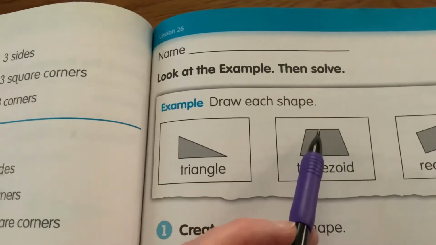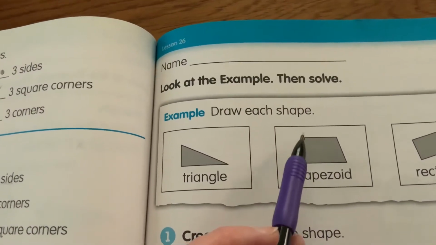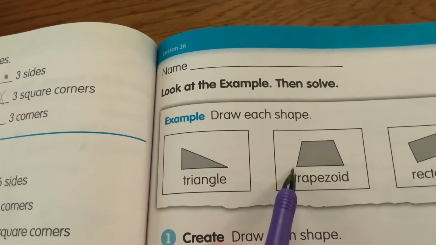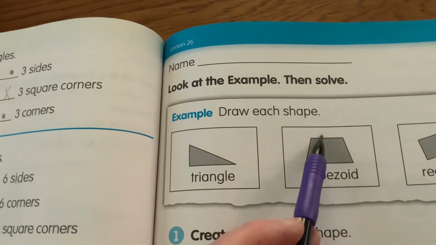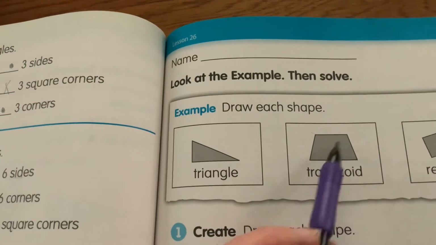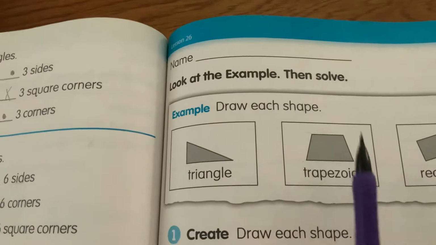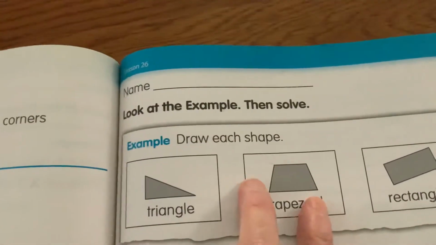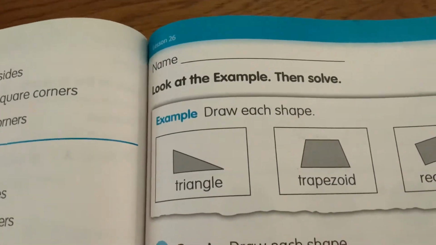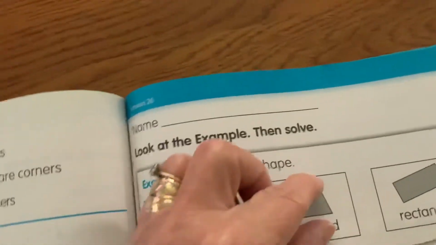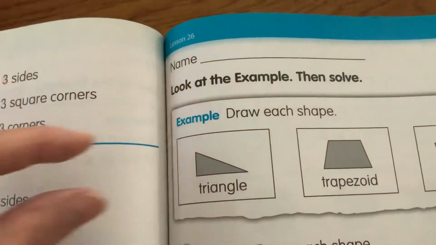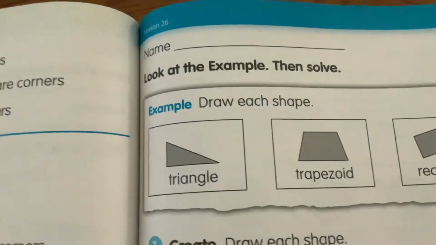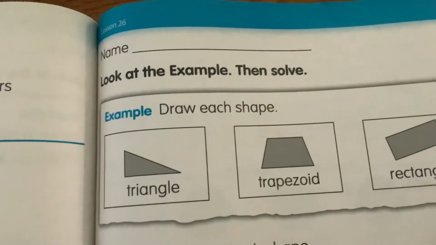Trapezoid has 4 sides, 4 corners, and one pair of opposite sides parallel. These 2 sides, this one and this one, if they would keep going, they would eventually meet. So they're not parallel. Parallel is when the sides keep going and they will never meet. If you kept drawing and drawing, the sides would never touch.